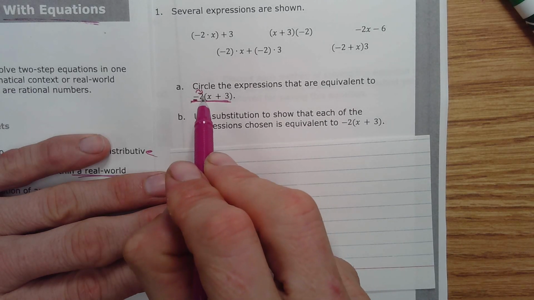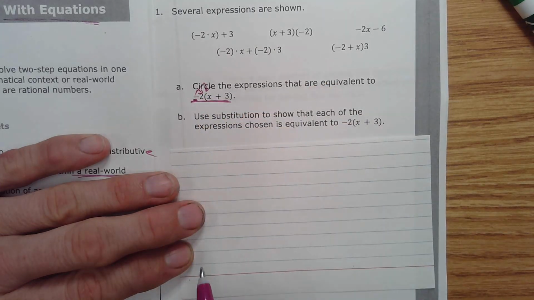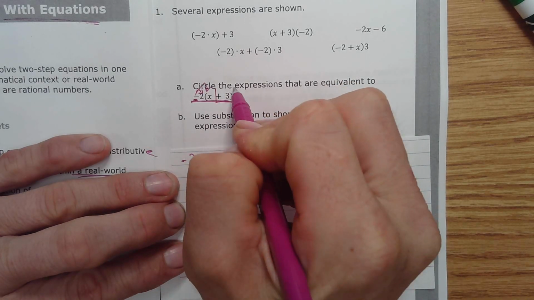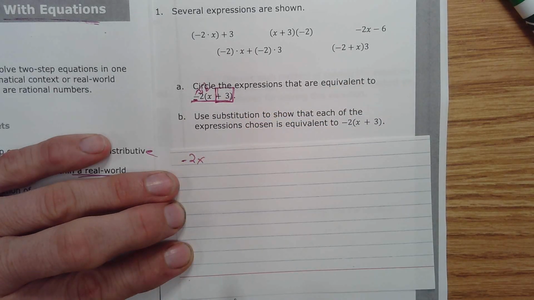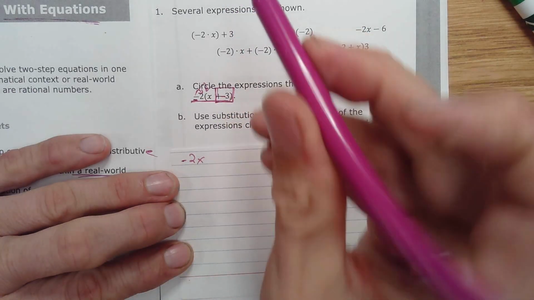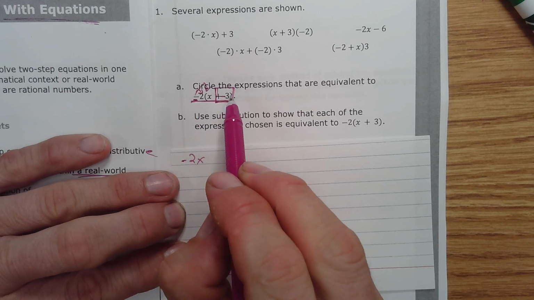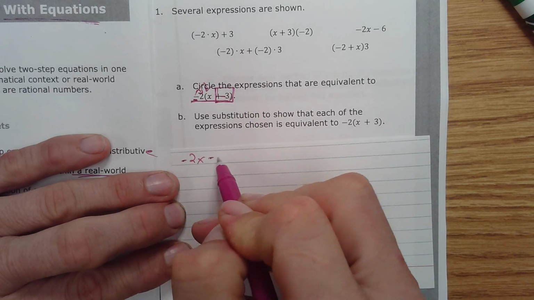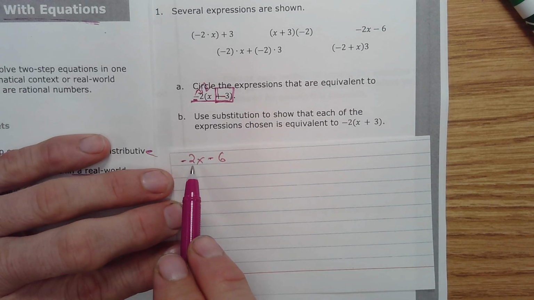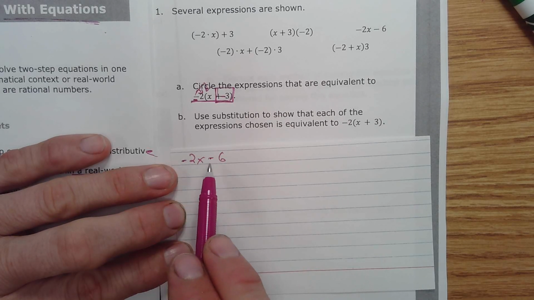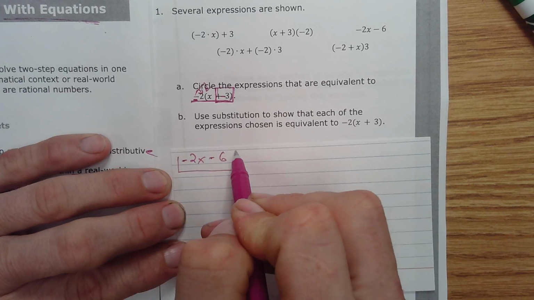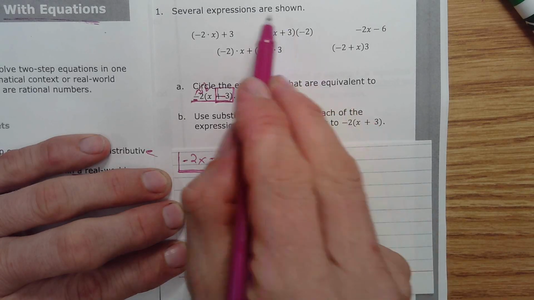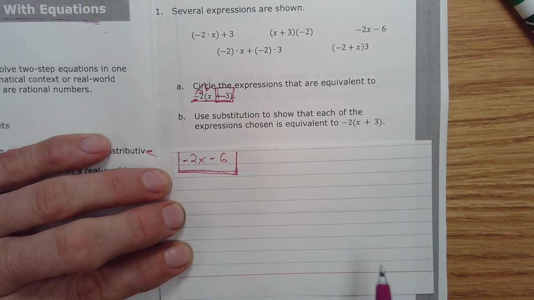So we distribute negative 2 to the x, making it negative 2x. And then this positive belongs to that 3. They are welded together. So we distribute the negative 2 to the positive 3. Negative 2 times positive 3 is negative 6. So this expression is negative 2x minus 6. We're going to see which of these expressions are equivalent to this when we're all said and done.